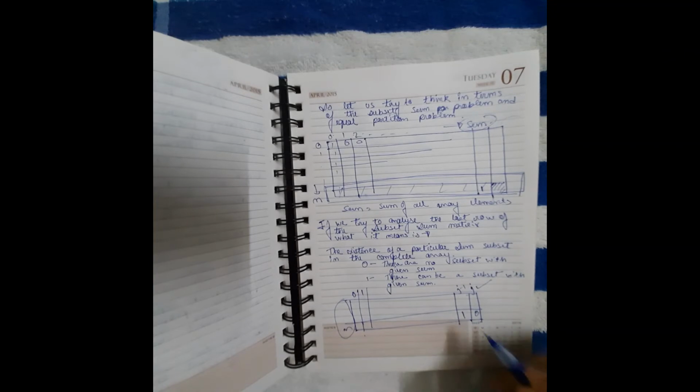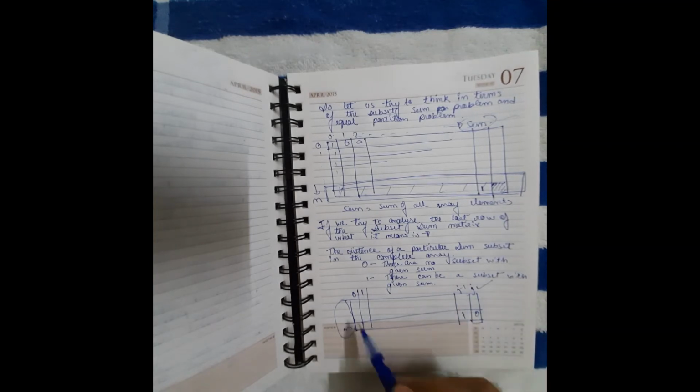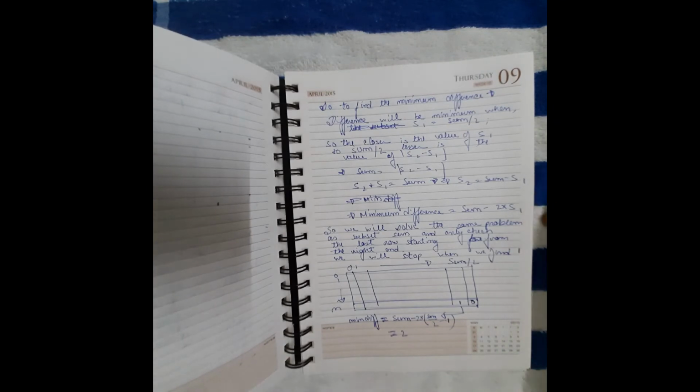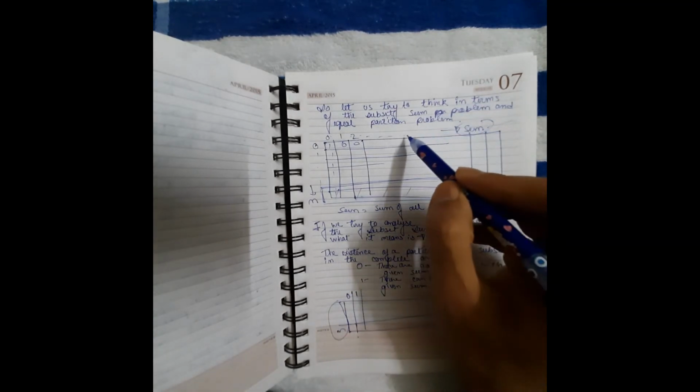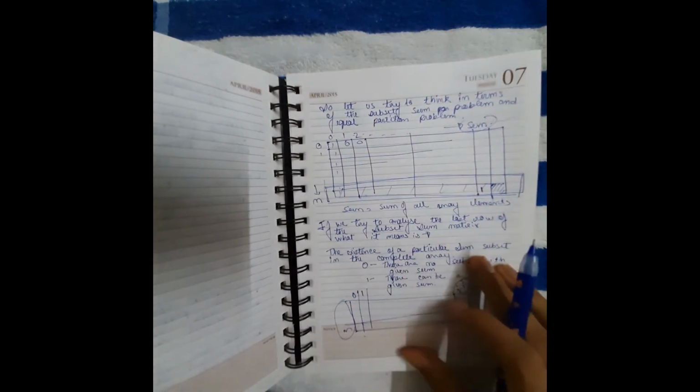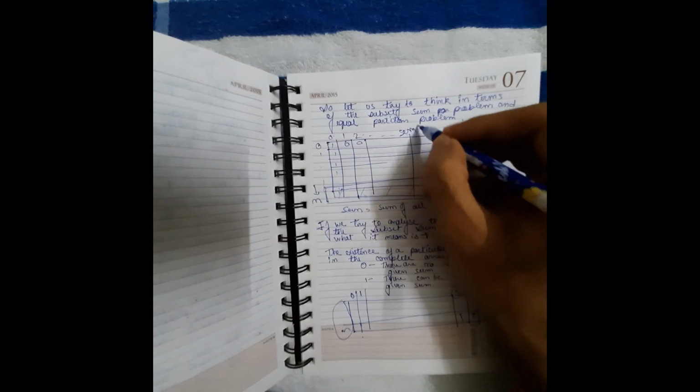What does 1 mean? 1 means if we consider all the array elements, there is a subset whose value adds up to j minus 1. So to find the minimum difference, let's say there is something called sum by 2.